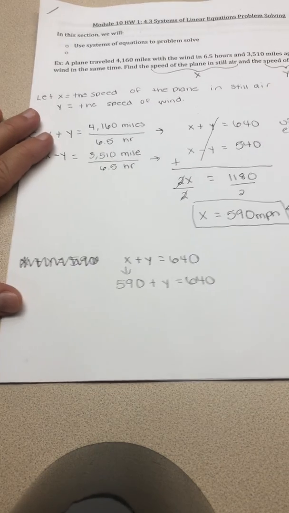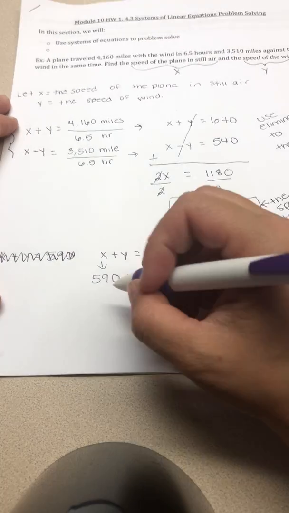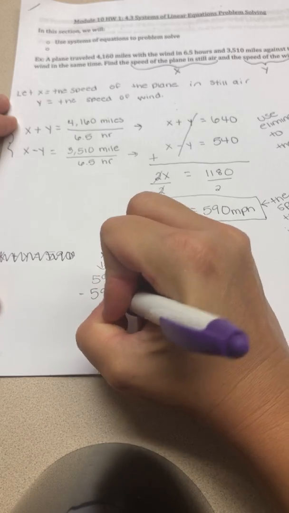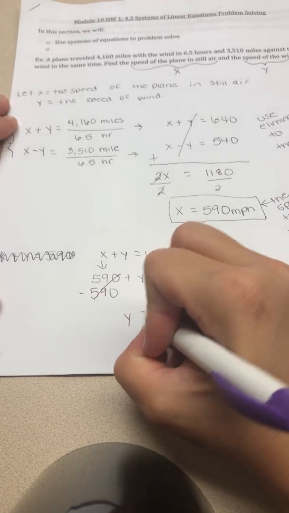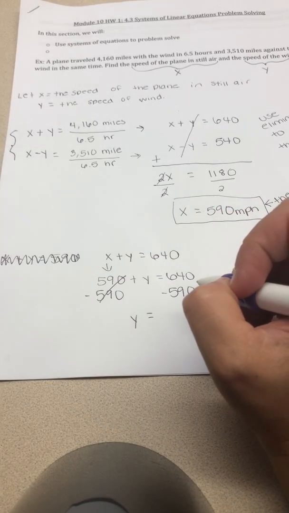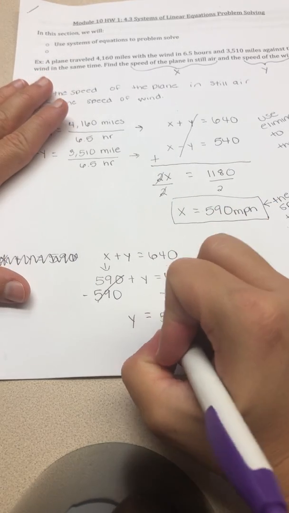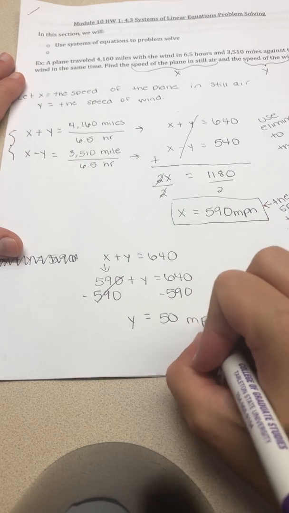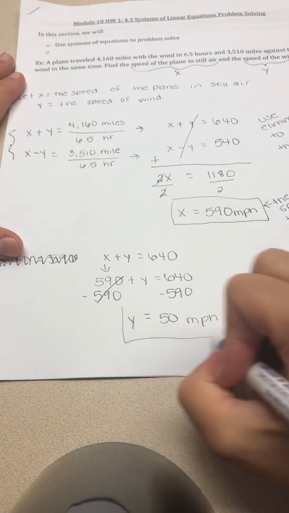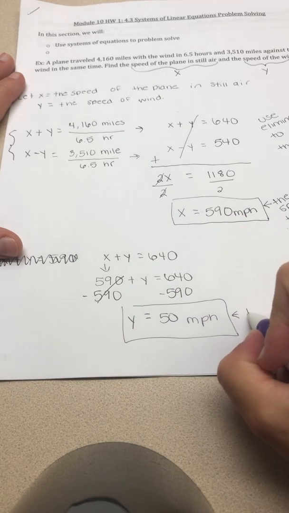We're trying to solve for y. We're trying to get y by itself. So we're going to subtract 590 from both sides. And we are left with y equals 640 minus 590 should give us 50. Again, up here, we're talking about miles per hour. So this will be the speed of the wind.